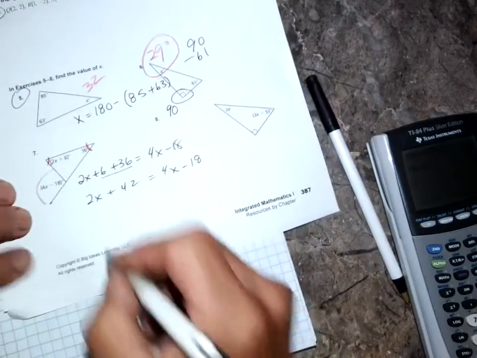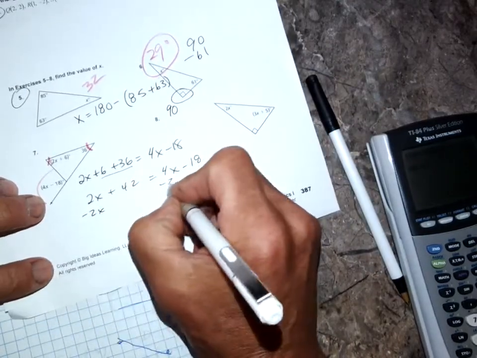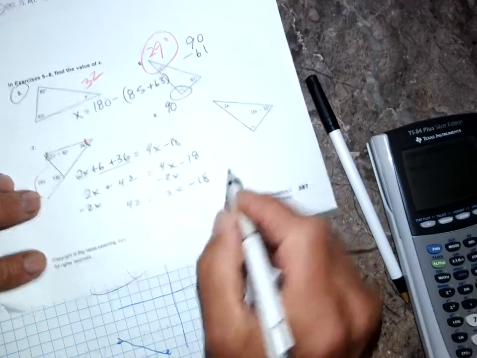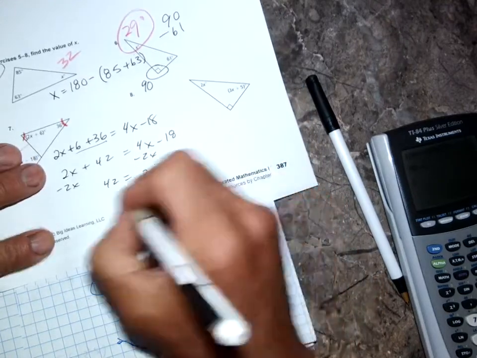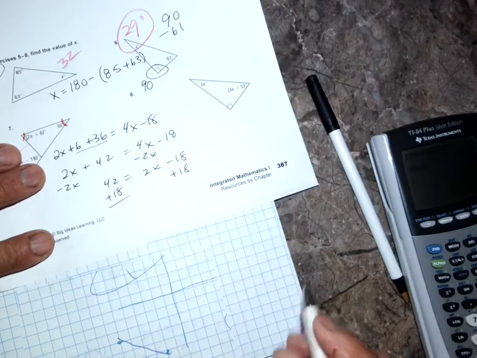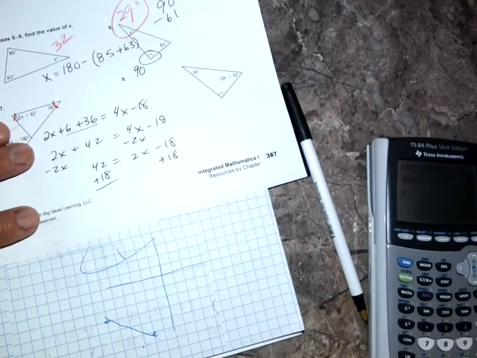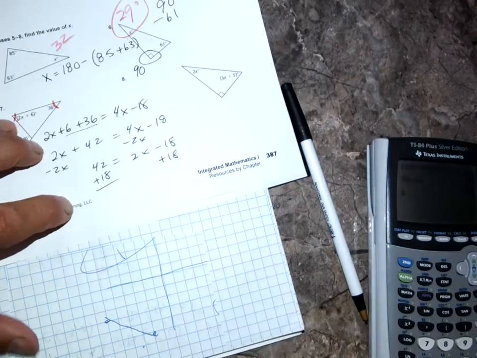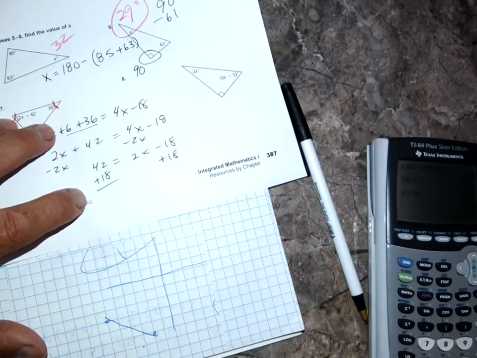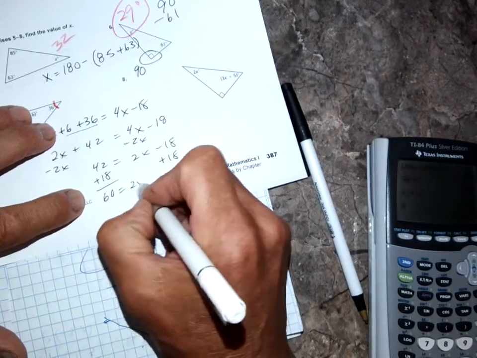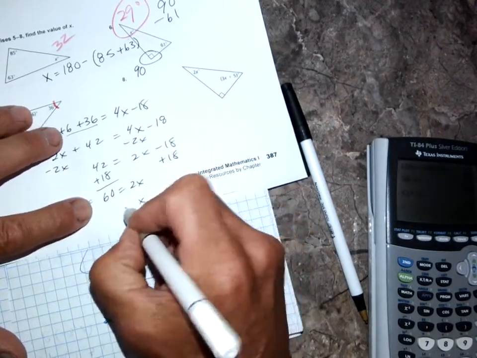This is easy to solve. Minus 2x, minus 2x. 42 equals 2x minus 18, plus 18, plus 18. And again, if you can't solve for x, then you're not moving on to geometry, period. I mean, you have to know how to solve for x. I'd be really sad if you couldn't. Plus 18 is 60 equals 2x. Divide by 2, x is 30.